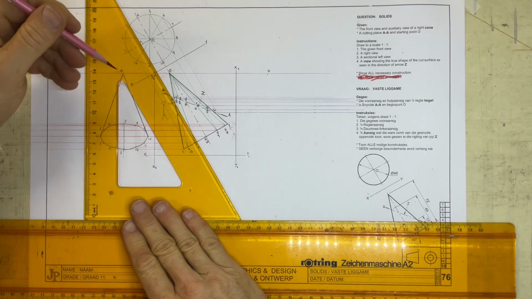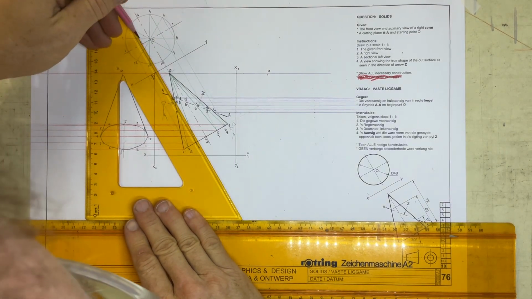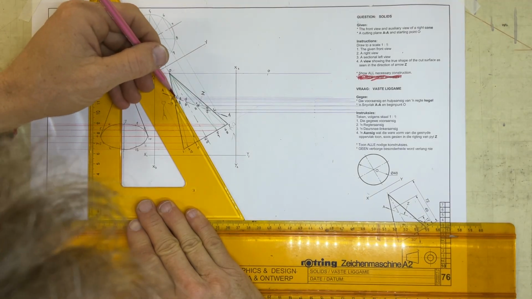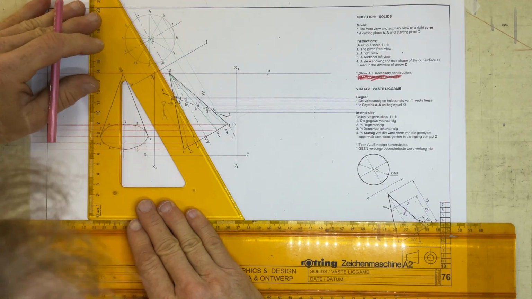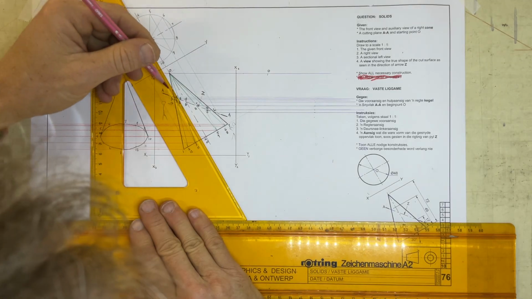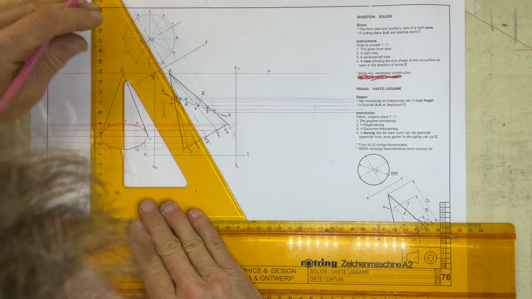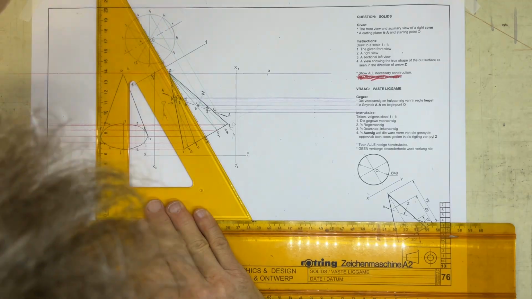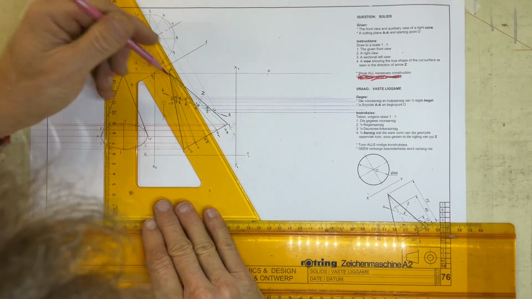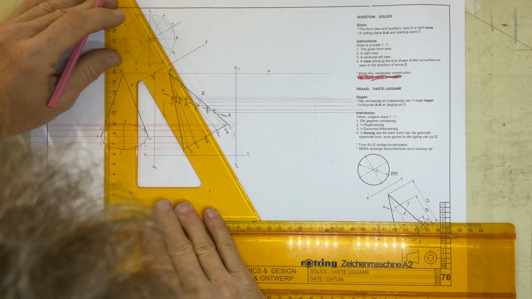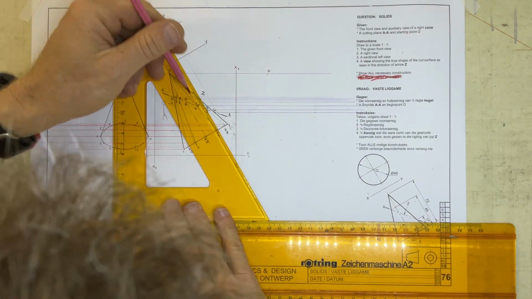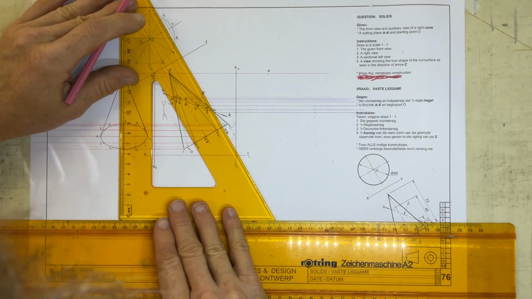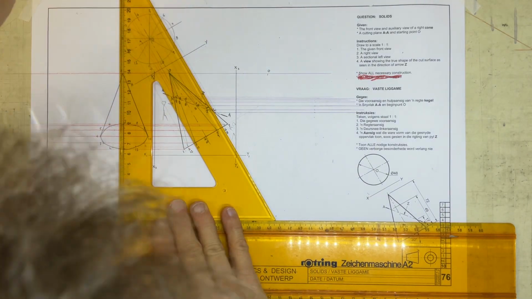Right, so there is A on this drawing, and it links up over there. B and C, D and E, F and G, we'll find that now. H and I, K and J, and L is over there.